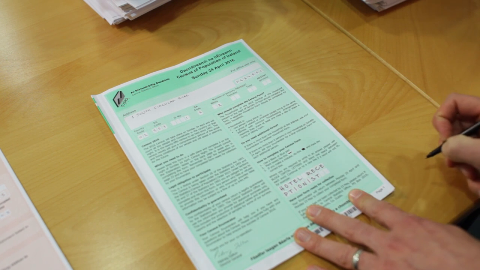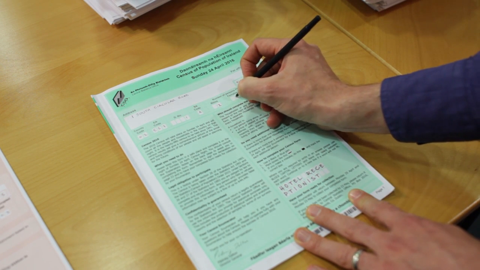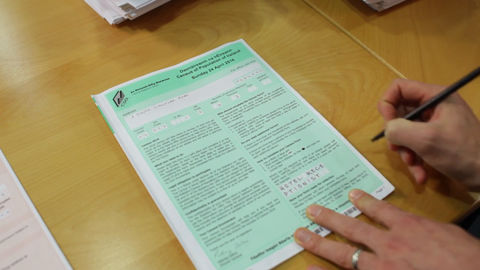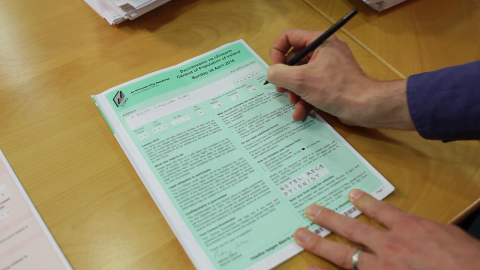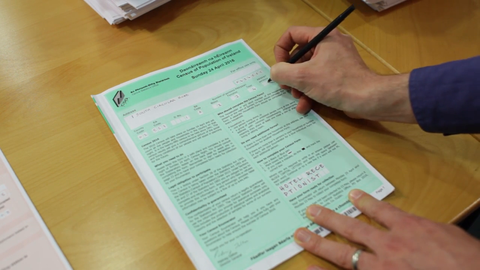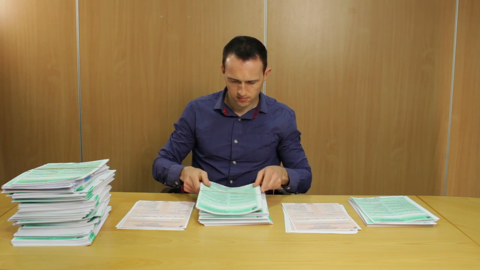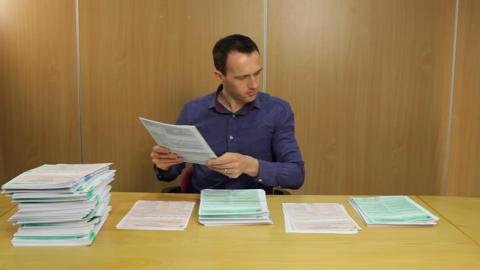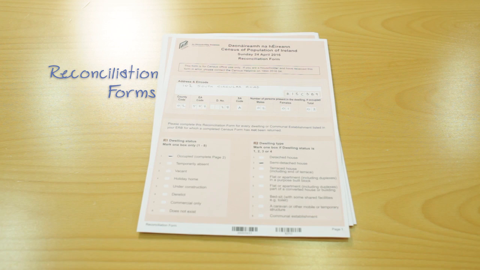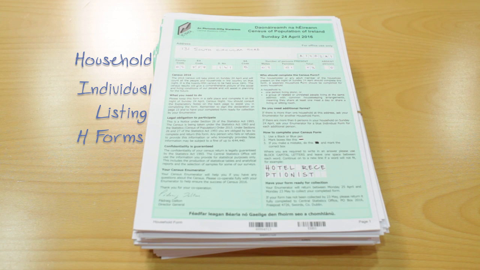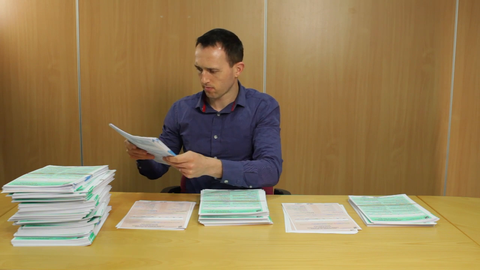You will have counted the number of males, females, and absent persons for each household and completed the form front panel at the end of each day's collection. You should sort your summarized forms into 2 separate stacks in ascending D-number order for each small area. One stack for reconciliation forms and the other stack for all other forms, that is, household, individual, listing, and H forms.